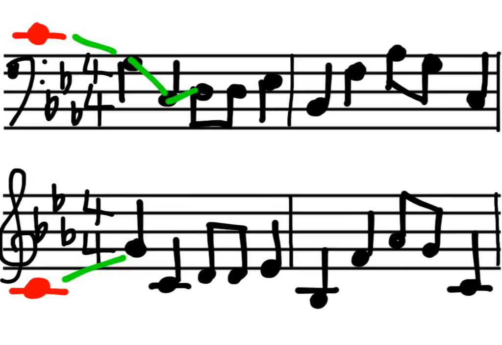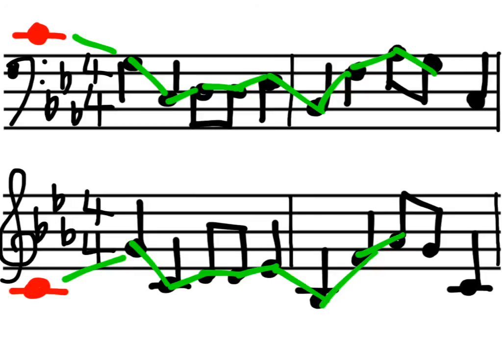Okay, and just to double check to make sure, first note is from a G to a C, so it's moving down, G down to C, C up to D, and then D stays where it is, D to D, and then D up to E, E down to B, B up to F, F up to A, A down to G, and then G down to C again.